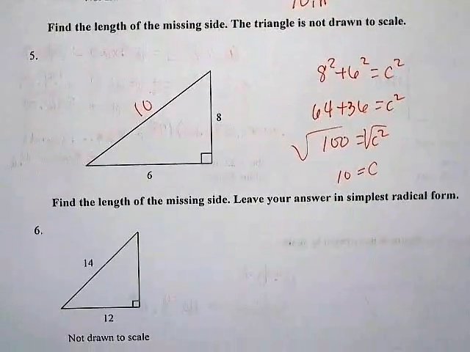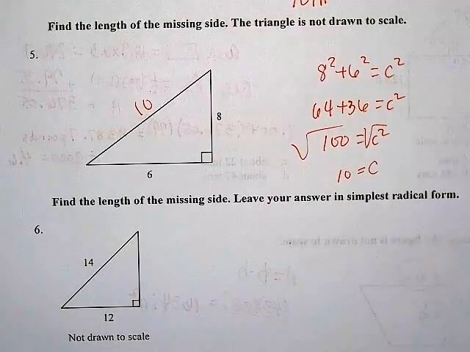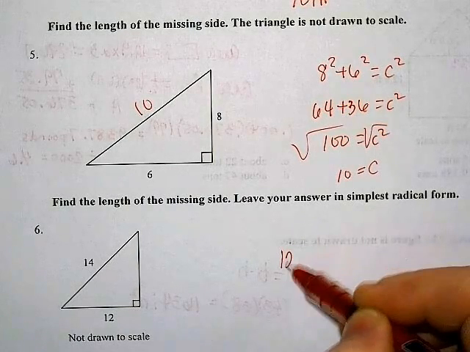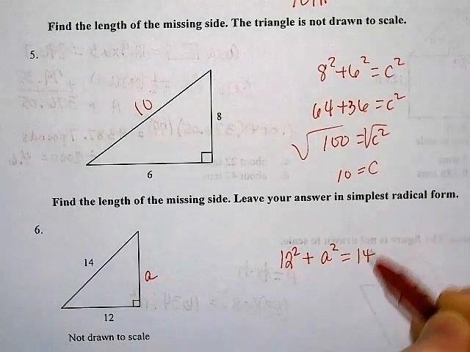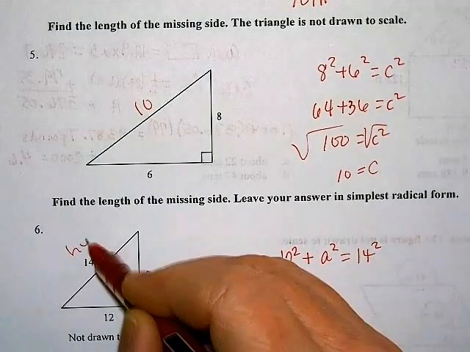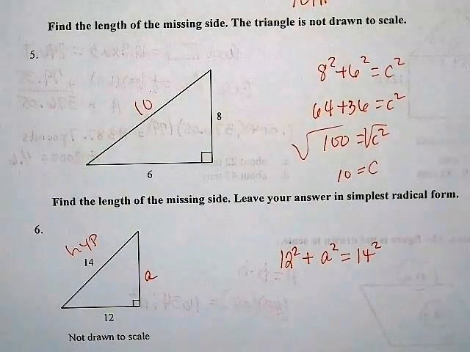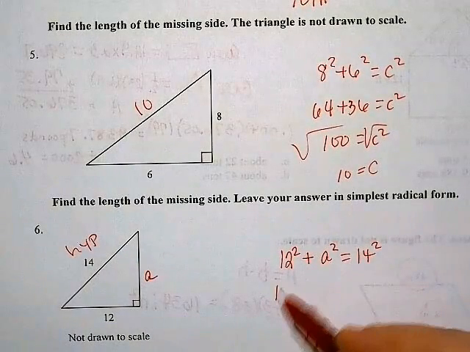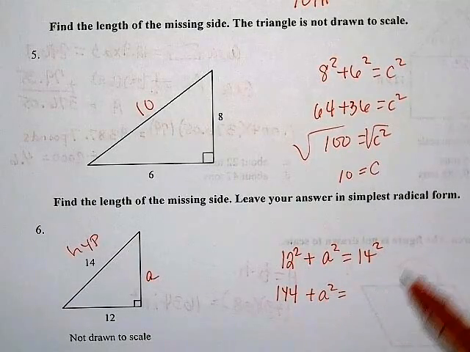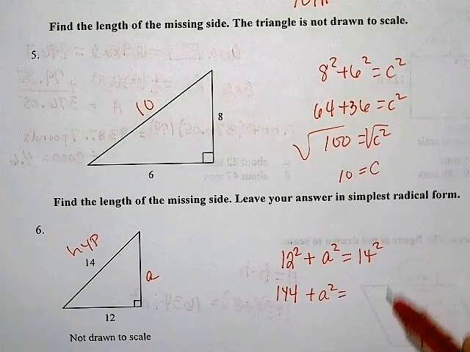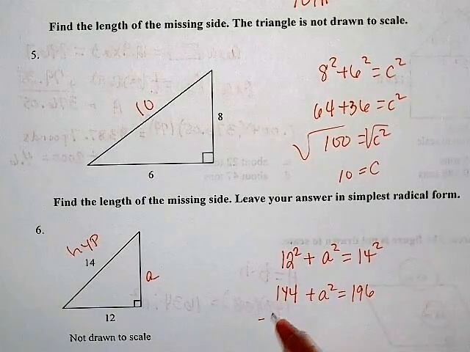Number 6 asks you to find the length of the missing side. The only difference is they ask you to leave your answer in simplest radical form, and you're looking for a leg instead of a hypotenuse. So when you set this one up, it's 12 squared plus a squared equals 14 squared. This is your hypotenuse, so be sure you put that where you need to. So it's 144 plus a squared equals 14 squared, which is 196. Subtract the 144.